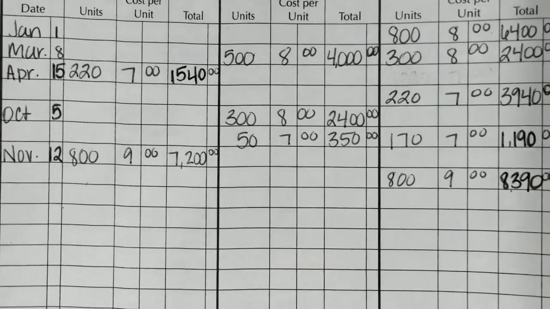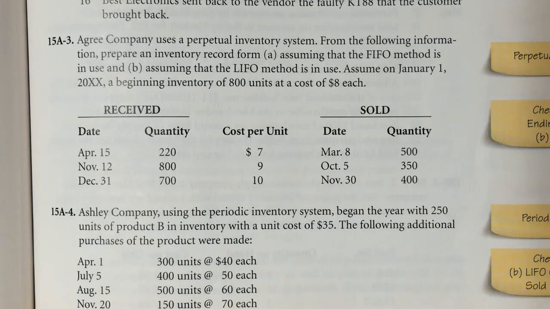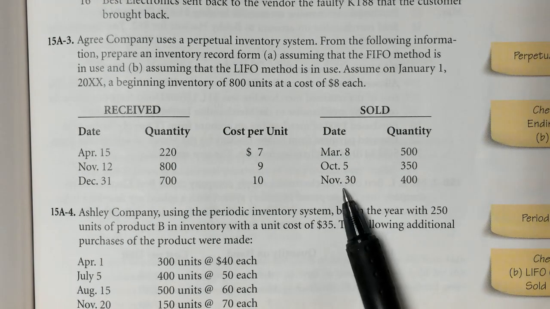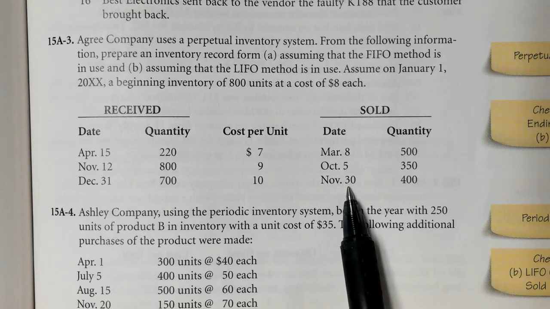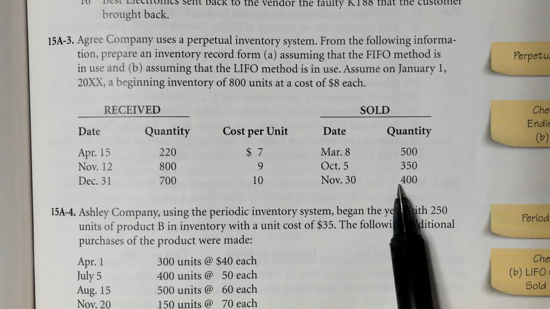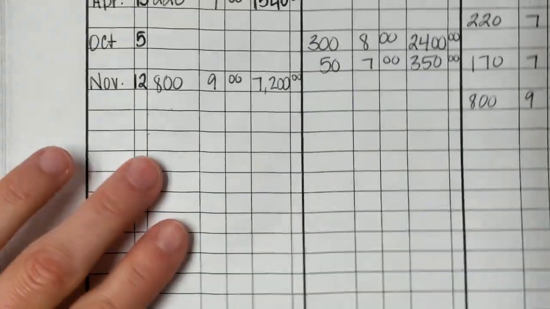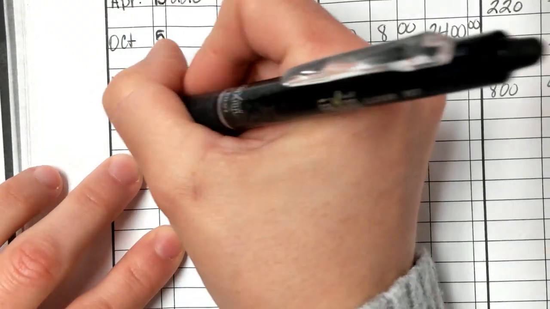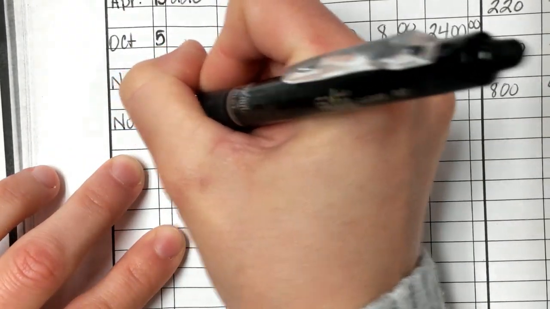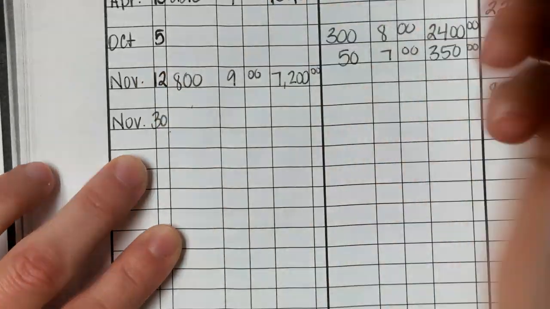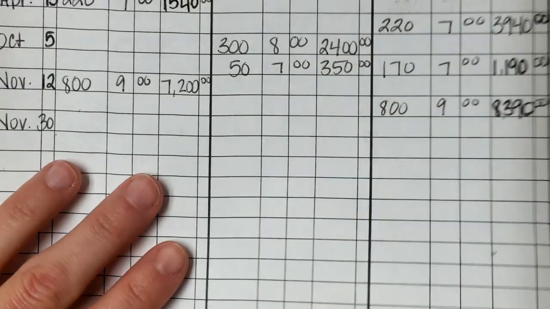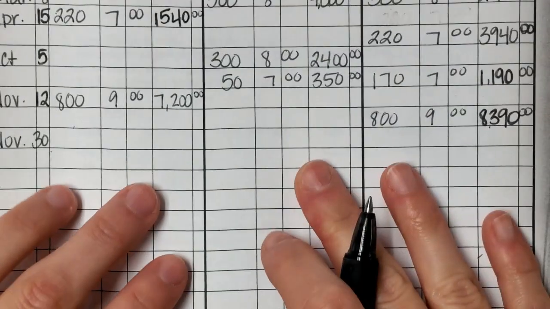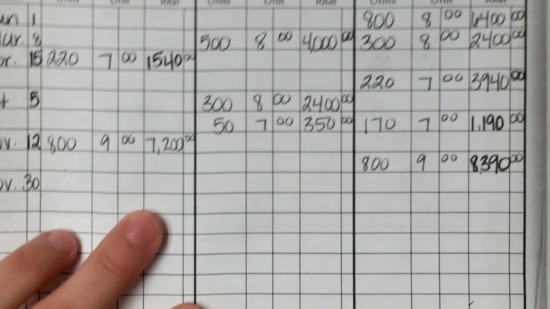Alright, I'm going to go ahead and move to November 30th, the next date. We sold 400 units. So make sure you're on the right line. November 30th, we sold 400 units. Remember, we're doing first in, first out.